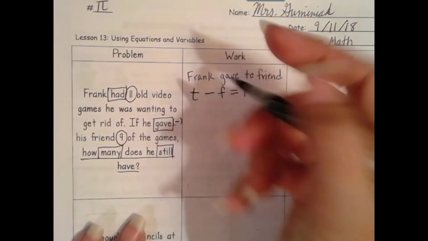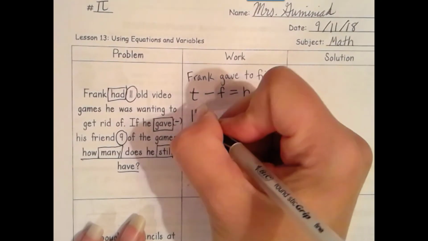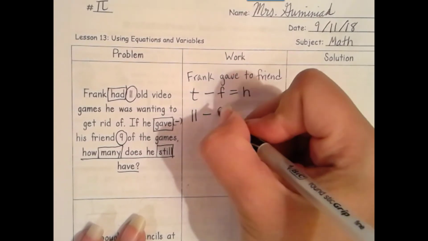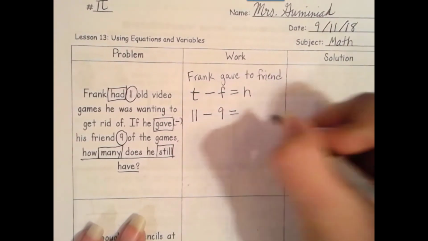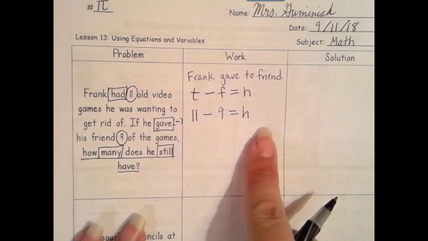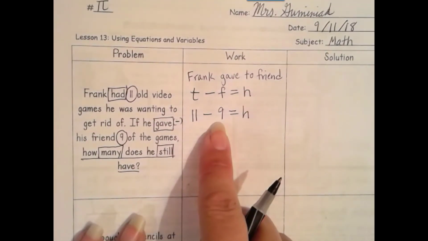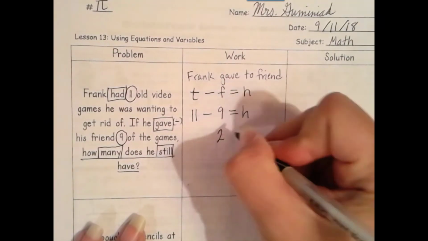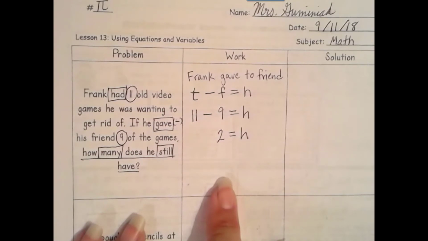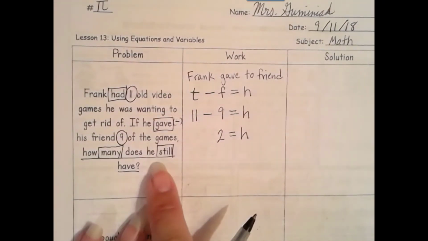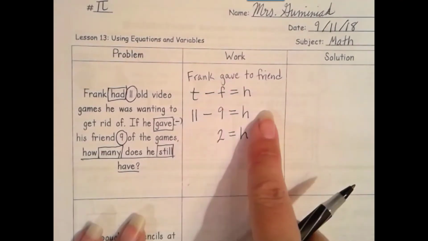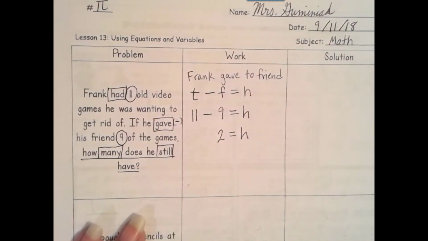Do we know the total he had? Yes, that's 11. Do we know how much he gave to his friend? Yes, that's 9. So how much does he still have? So here's our equation. 11 take away 9 is 2. Now you may have been able to do that mentally. This was not supposed to be a difficult problem to solve. What we're working on is being able to make an equation with a variable.